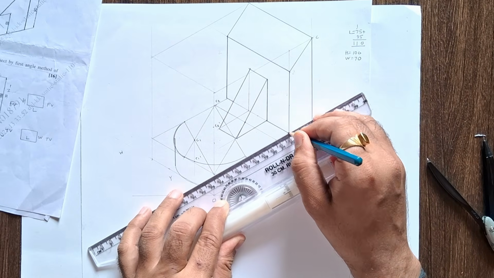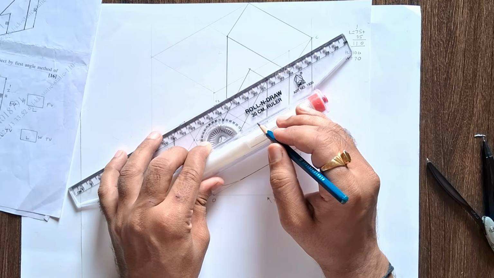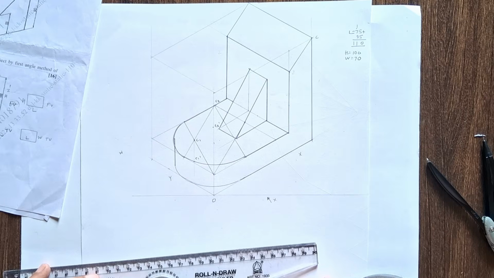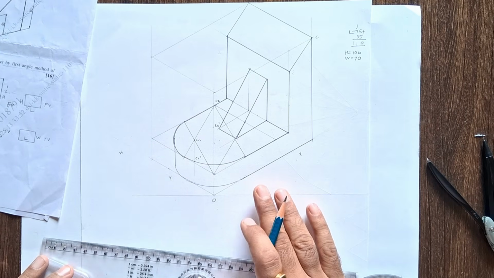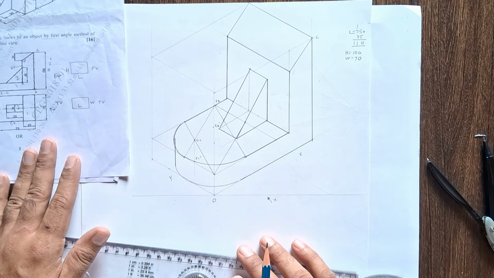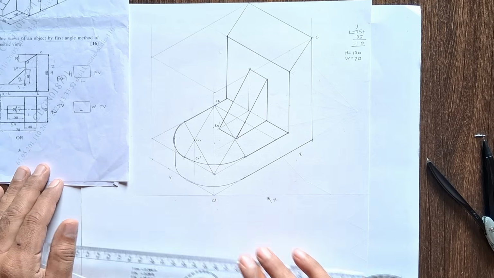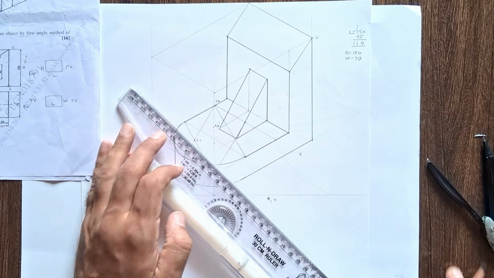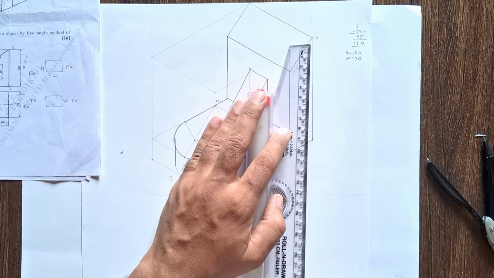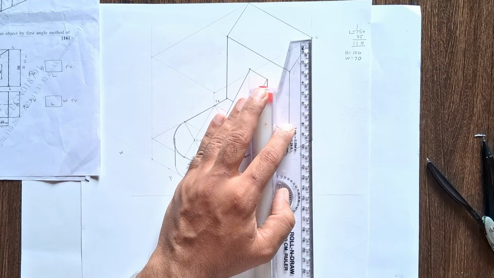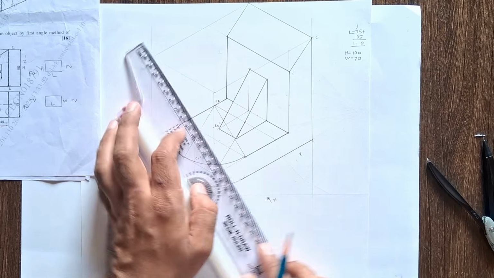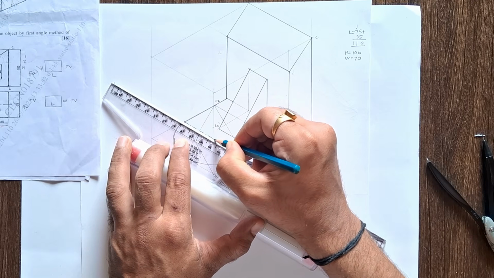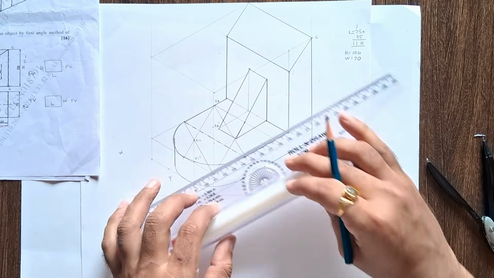So we have completed our problem. All these edges are dark. You can see here. This is the solution for this problem. Now give the dimensions. This is the center of this circle. So by using a center line, we can show the center.